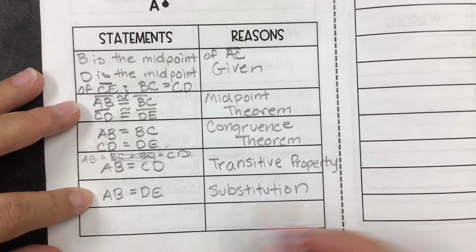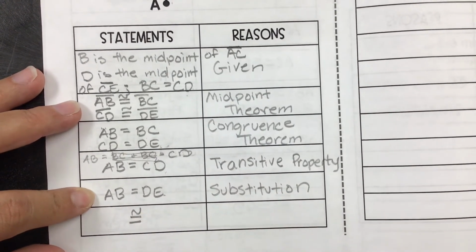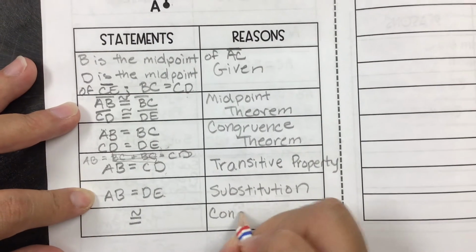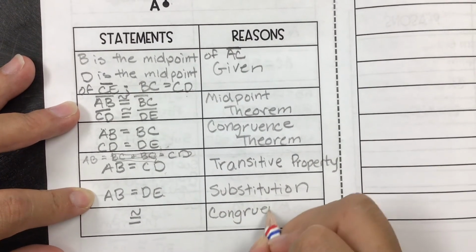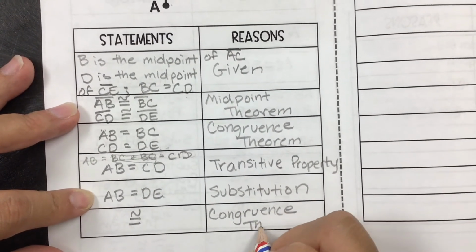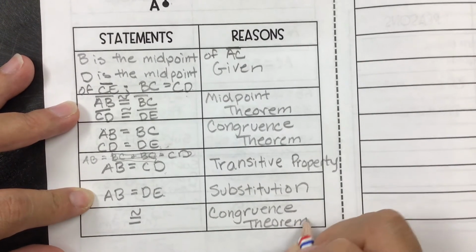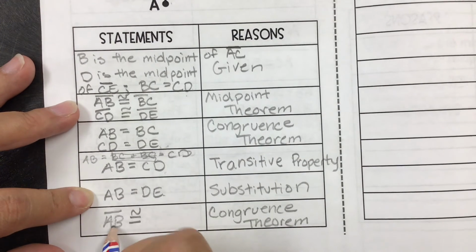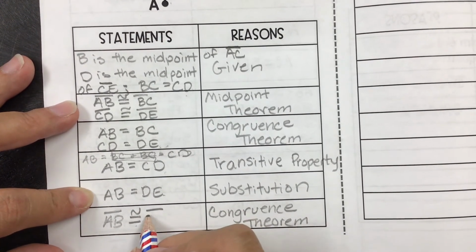From an equal sign to a congruency sign is the congruence theorem. That means that we need to write that the segment AB is congruent to the segment DE.